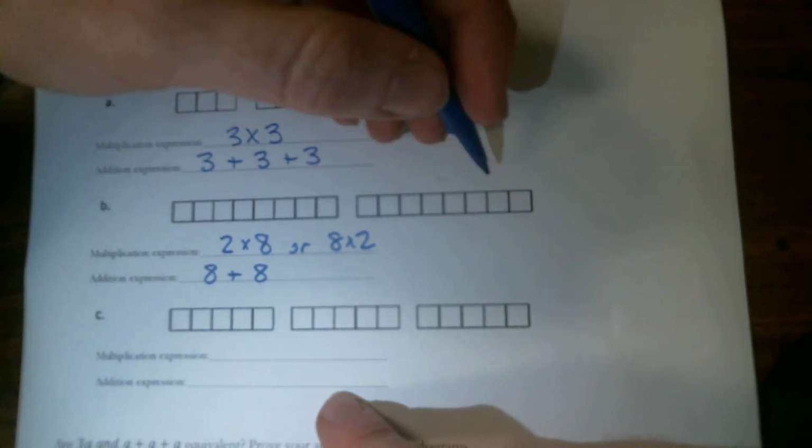So let's try this. Okay, well I see 2 different things here. I see 1, 2, 3, 4, 5, 6, 7, 8. I see 2 8s. So that makes me think this could be 2 times 8. But that could also mean 8 times 2, however you want to put it. But we have 2 groups of 8. Let's think for the addition expression. Well, it looks like we're adding 8 plus 8. We're not adding 2's repeatedly. So if you add 2 plus 2 plus 2 8 times, that's not what we're doing. We're taking an 8 and adding it to another 8. So the group size can help you think about what numbers to use.